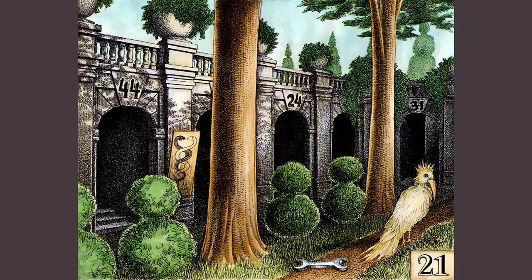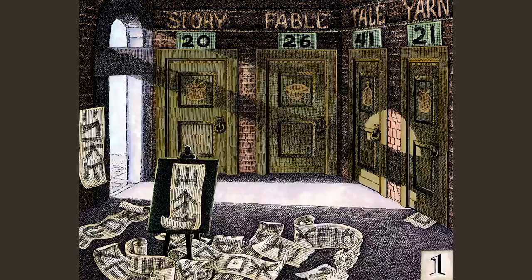A yarn is a type of story, like all 4 of those were, but more specifically, it's a type of story that's usually long and elaborate. So, interestingly enough, this door, the yarn door, leads to one of the deepest parts of the loop, and you need a long number of steps to finally get out of it.